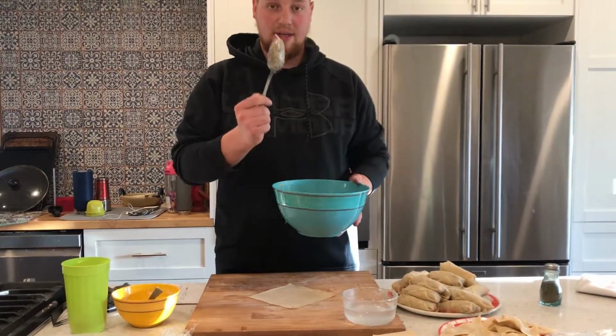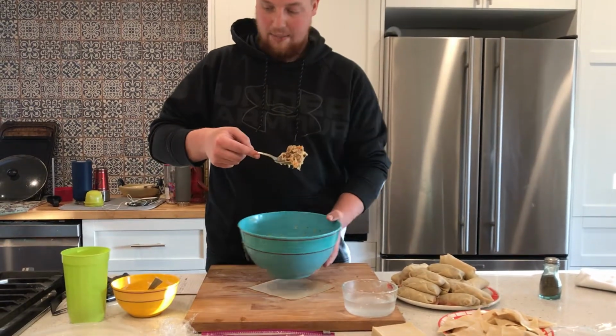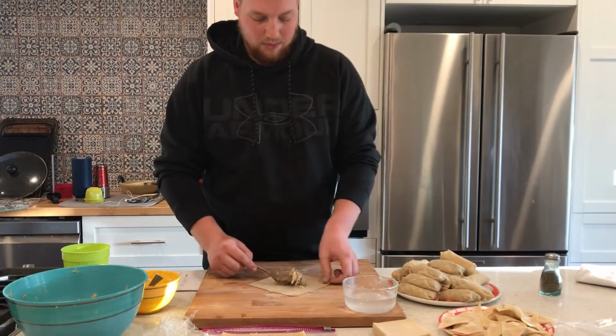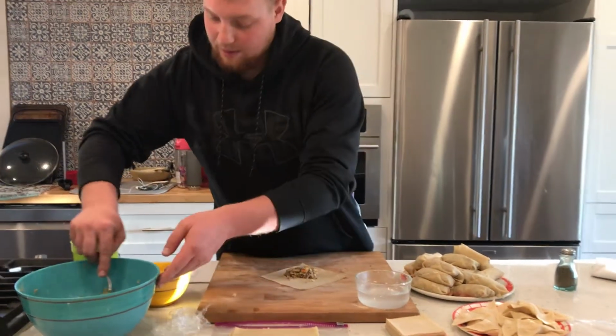But after your contents are cooled down, you want to get a spoon that's roughly larger than a serving spoon, about around this size. I'm going to fill the tip of the spoon up, roughly that much. Put it in the middle of your wrapper, maybe a little bit more than that.